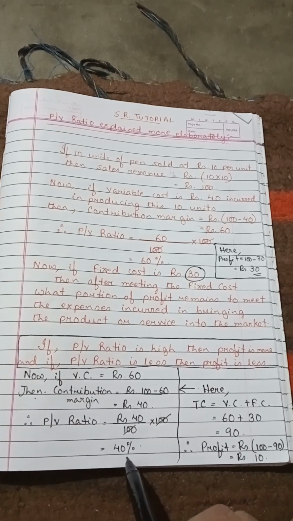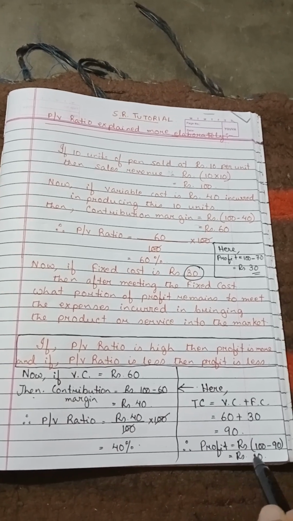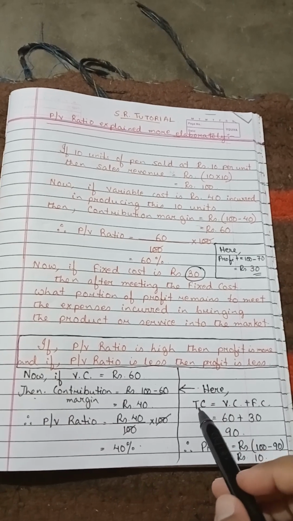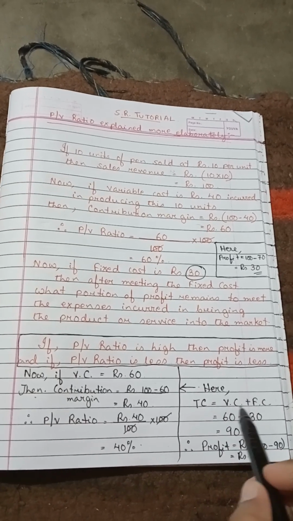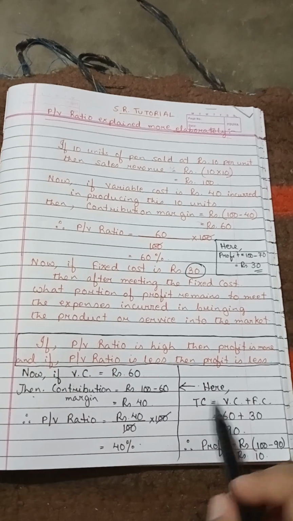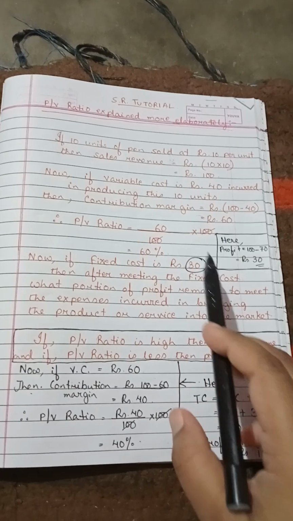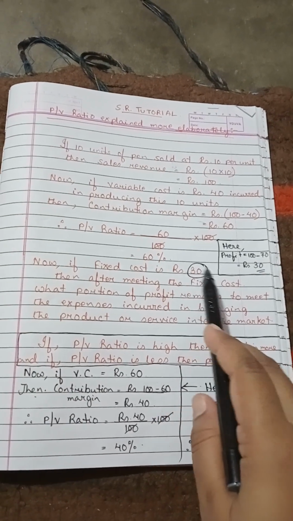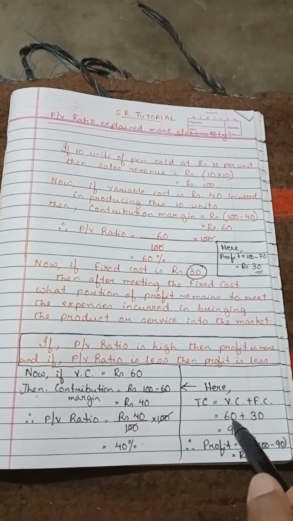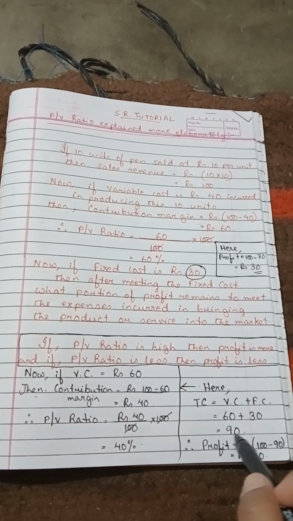So if PV ratio is less, here you see profit is less, because total cost equals variable cost plus fixed cost. Here variable cost is 60, and fixed cost, which remains the same in both cases, is rupees 30. So 60 plus 30 is 90.